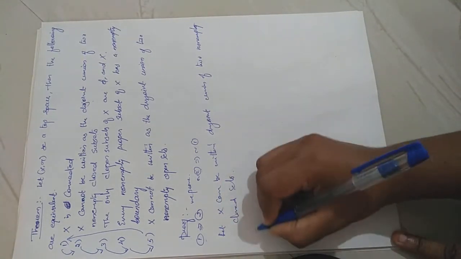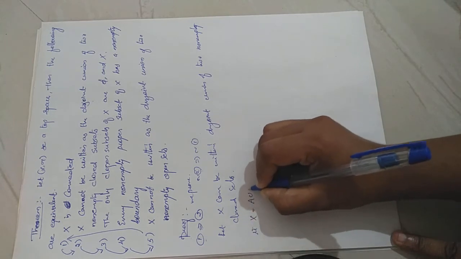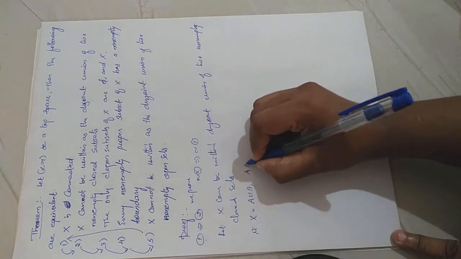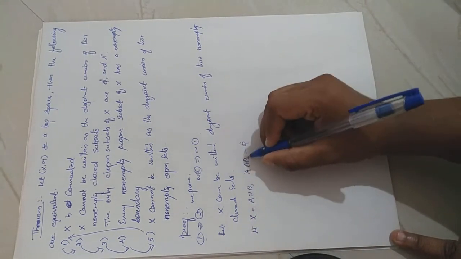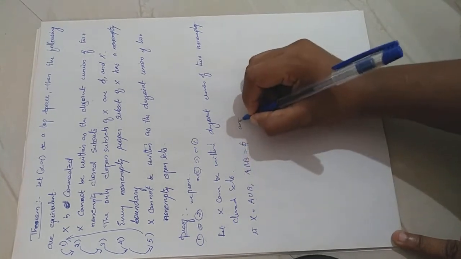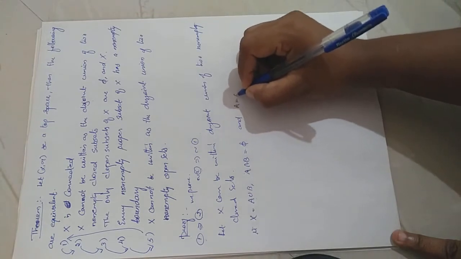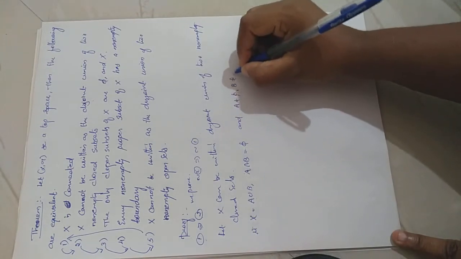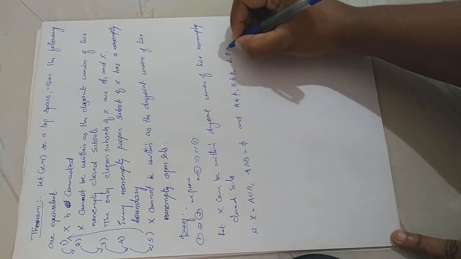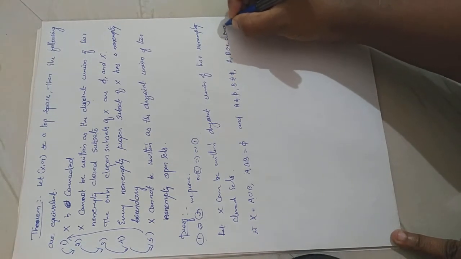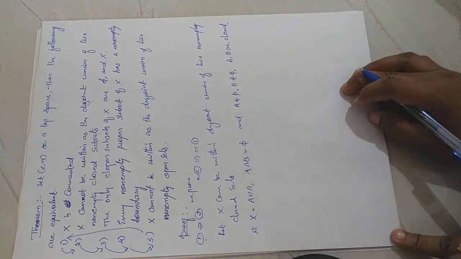That is, X is equal to A union B, where A intersection B equal to empty, which means A and B are disjoint, and an extra condition, they are non-empty closed sets. A is non-empty, B is non-empty, A, B are closed. So this is our assumption.